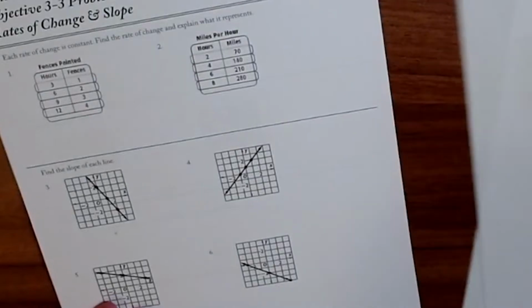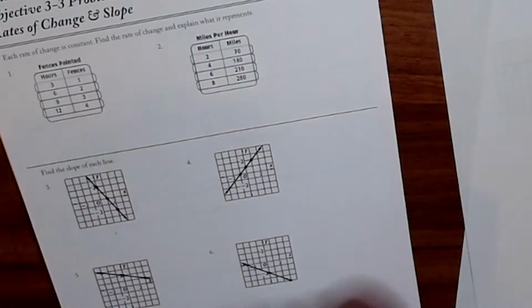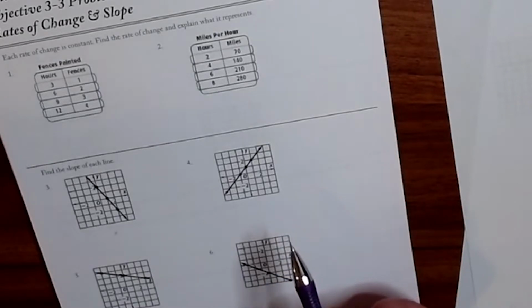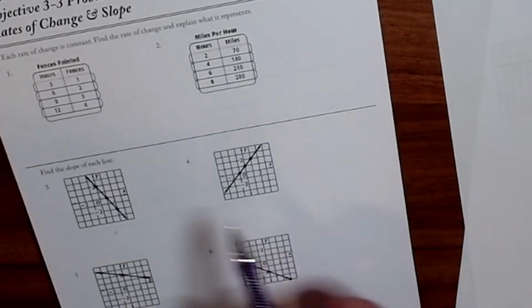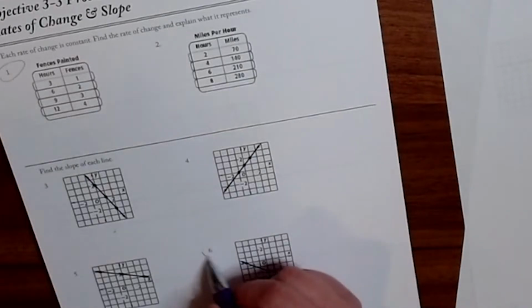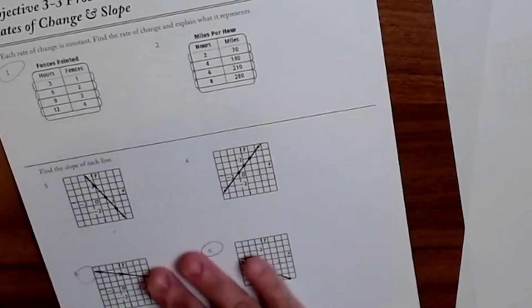Okay, so now what I want you to do is we're going to do a couple of these. It's time for you to pause the video. So let's see, which ones do we want to do? I want to look at table 1, so we can look at number 1. We can look at a couple of these, like here and here.